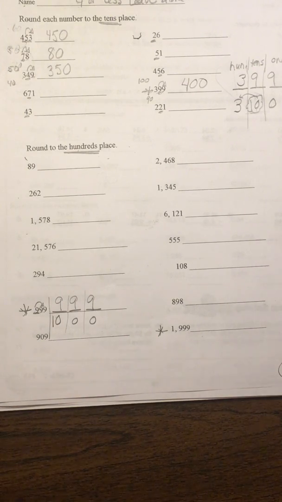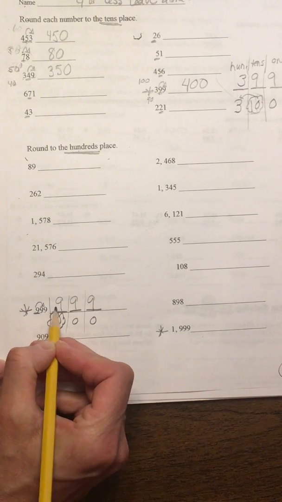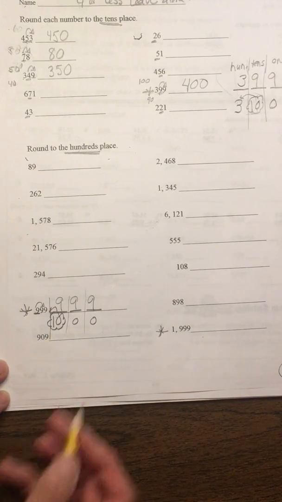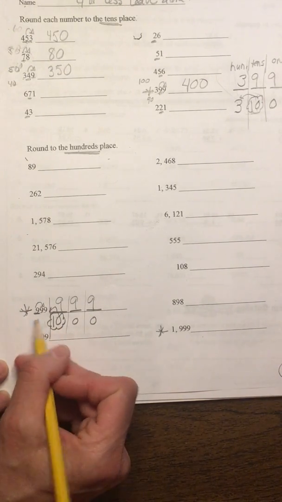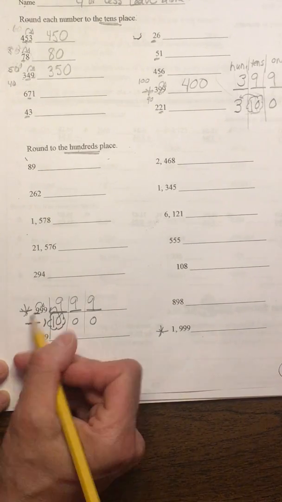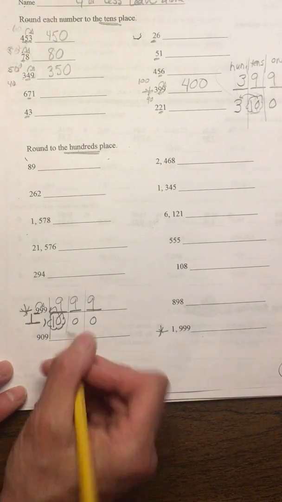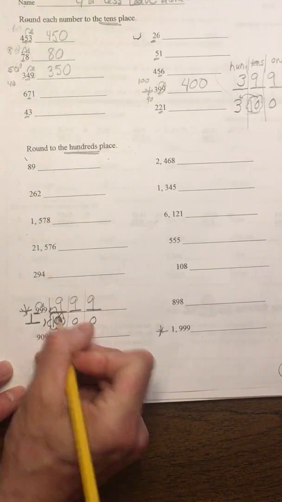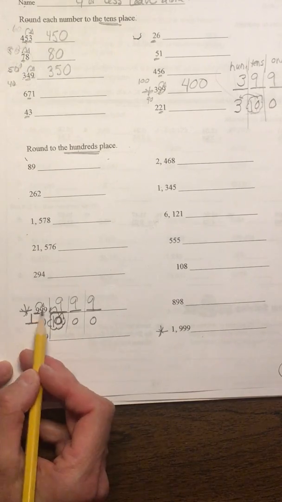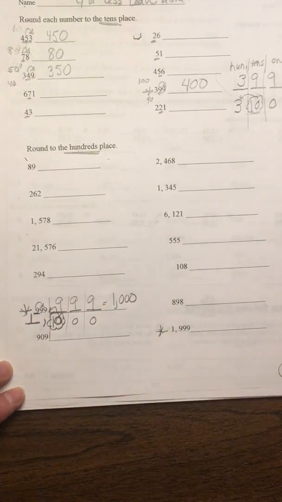No, you can't. So you have to take this group of 10 and you have to move it over to the next place value. And what's our next place value? The thousands. So we're going to put a 1 in the thousands place. We've gotten rid of that group of 10, so now there's nothing left in there. So 999 actually gets rounded to 1,000.